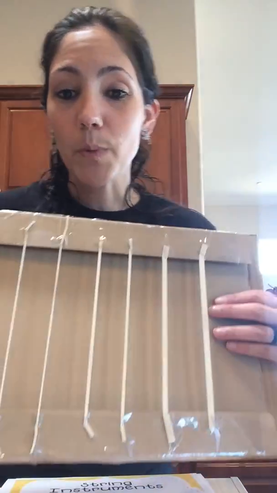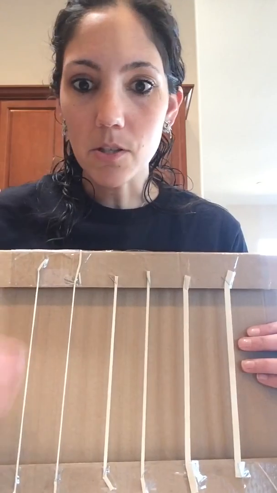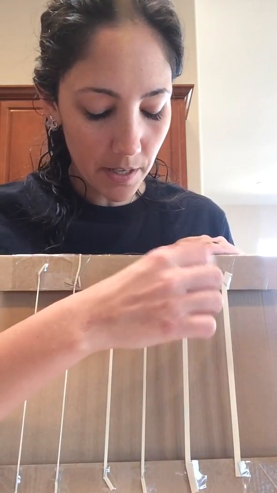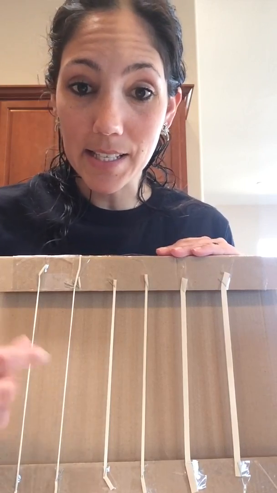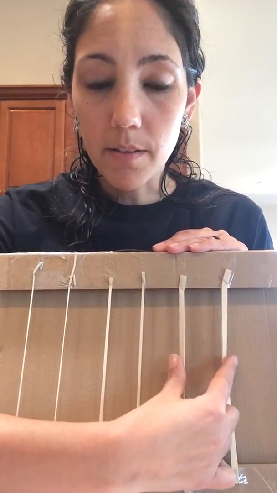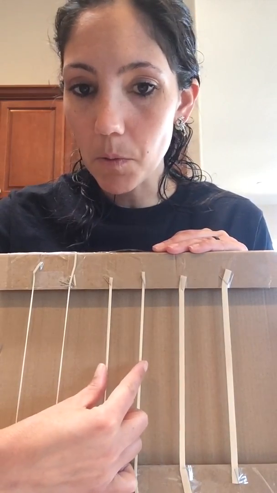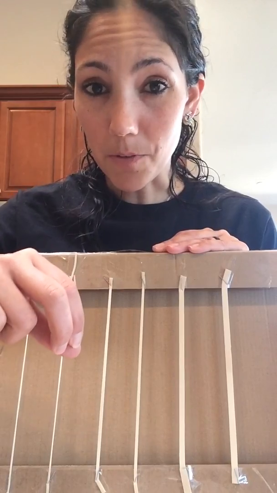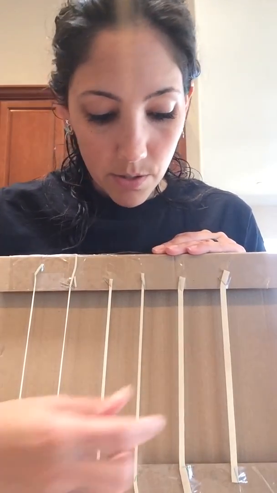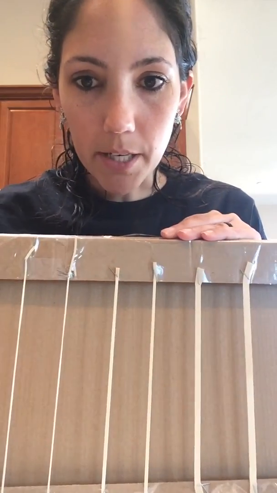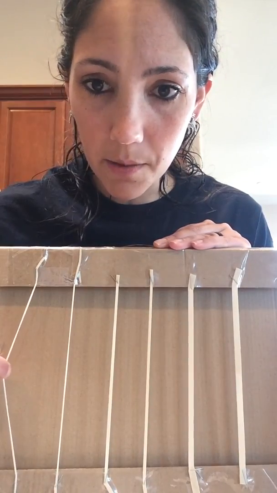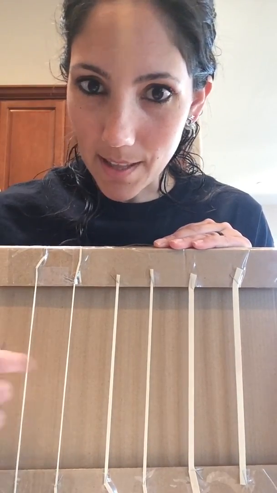I only used three different kinds of rubber bands, and I'm still playing with the different lengths and sizes. For example, these two are the same rubber band, these two are the same rubber band, and these two are the same rubber band. They're just cut and stretched in different ways. Listening to those sounds, you can actually see the vibrations if you look closely. I have my highest sound here. Did you see that vibration?